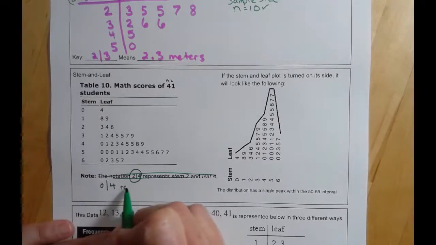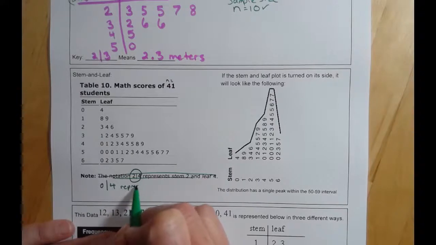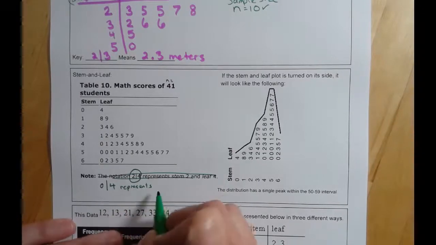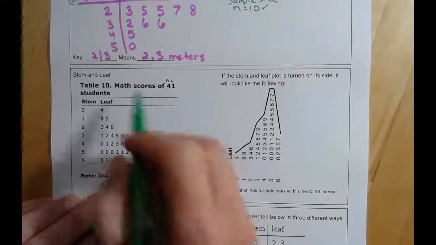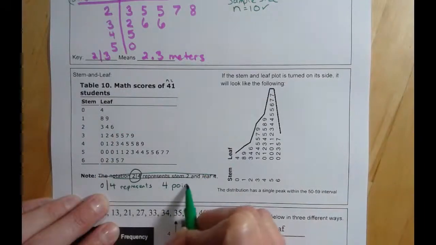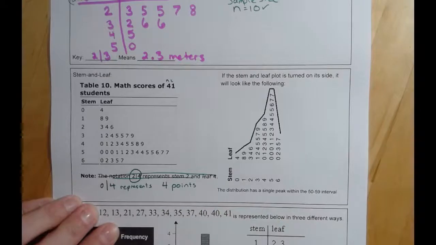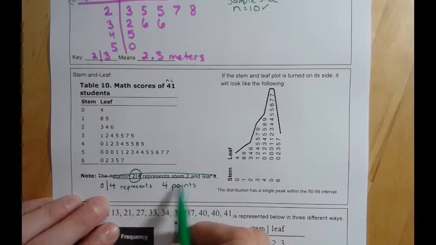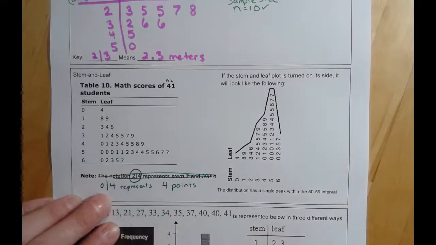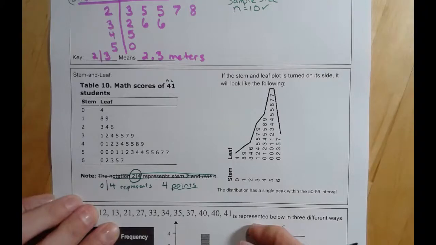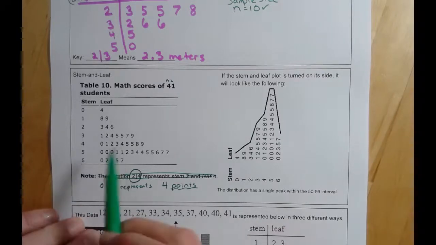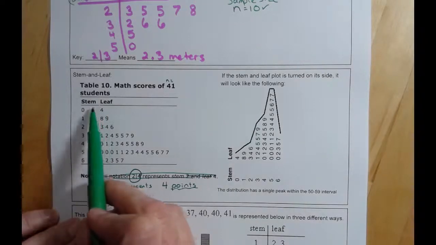And you're going to say 0 line 4 represents, and in this case you're just going to say 4 points for the math score. That student earned 4 points. Ouch, they didn't do so well. So we have the number it represents. This is not 0.4, it's just 4, and we have the units that they're points. Okay, but so you can see there was this one student who only got 4.